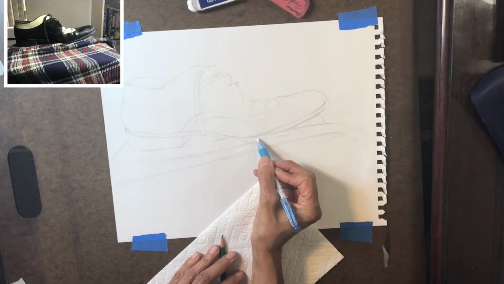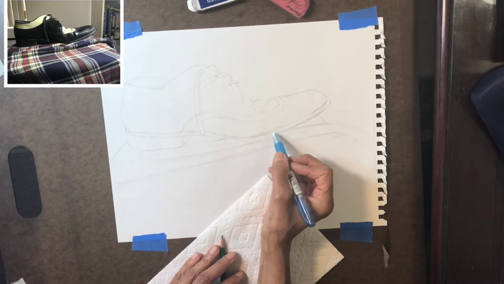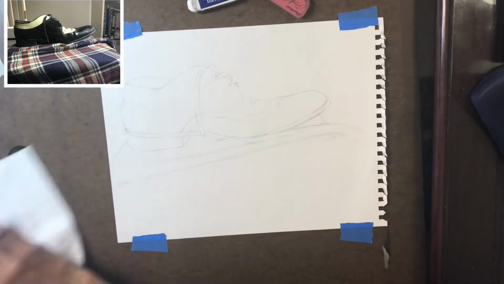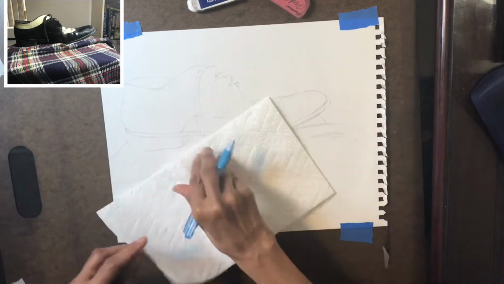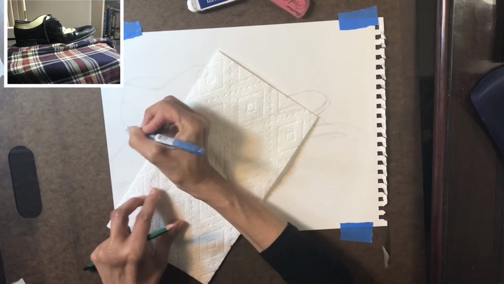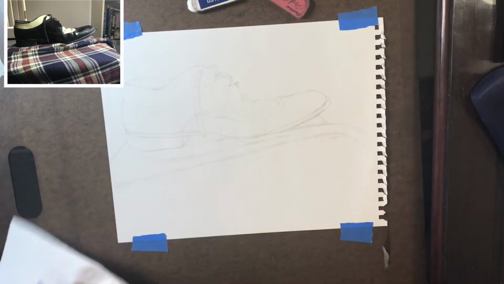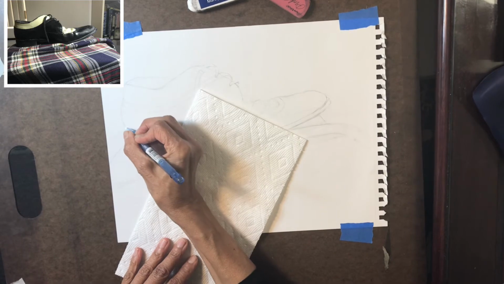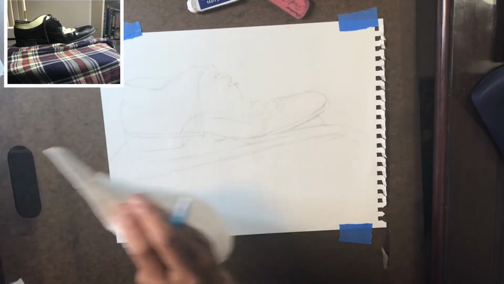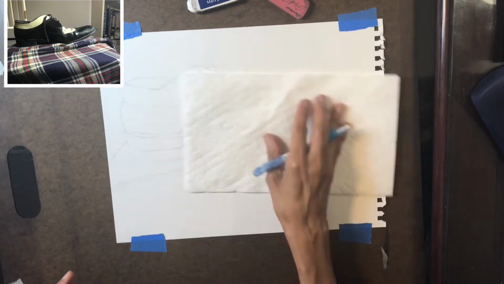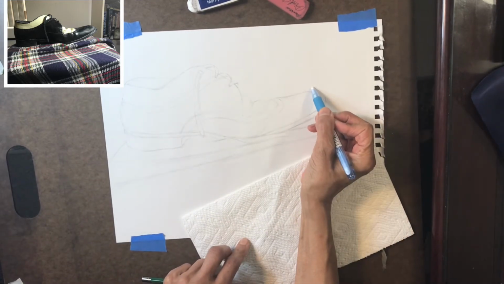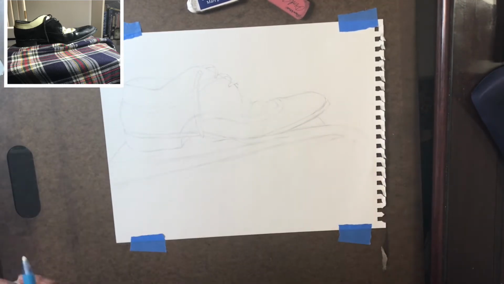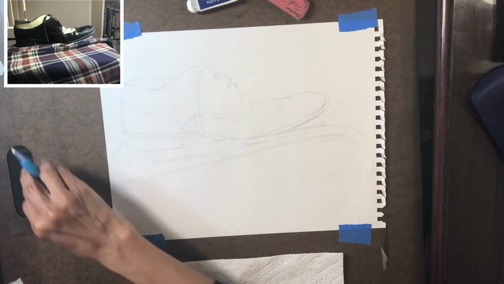And I'm going to go back in and erase that, because I'm working in this tight area. I like using my click eraser. And then I always like to keep paper towels with me when I work. I like to use them in two ways. I wipe off all of the excess debris from my erasers with the paper towels, and it also protects the paper from my own hand.